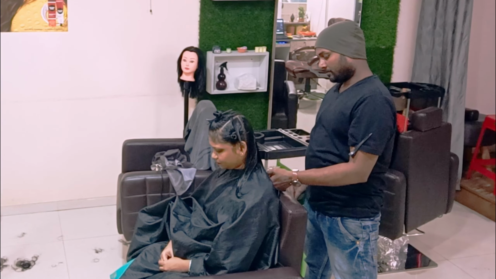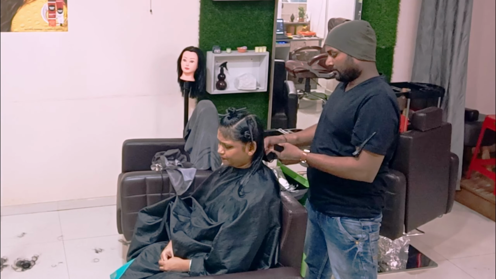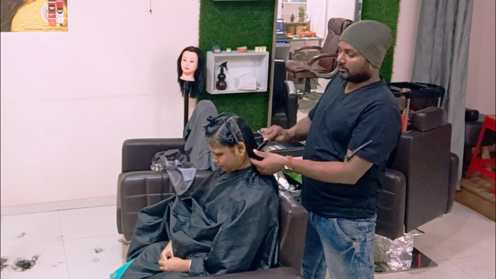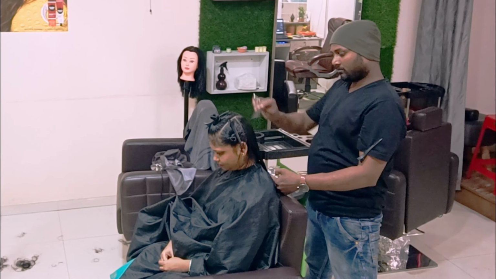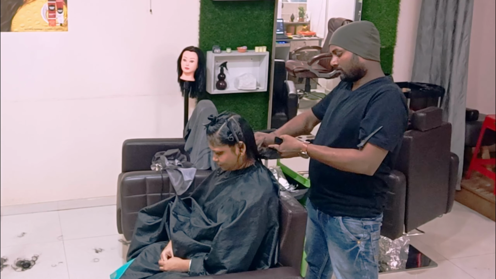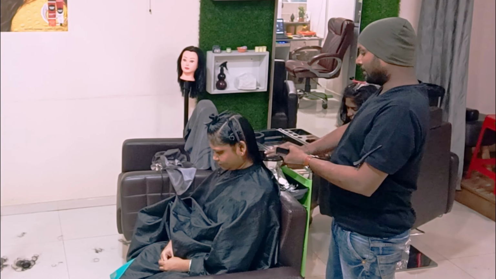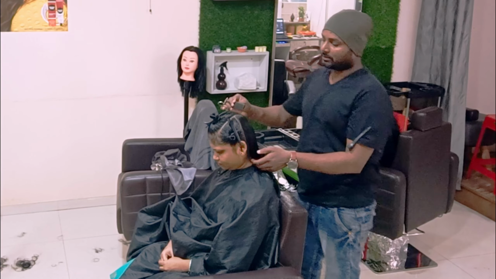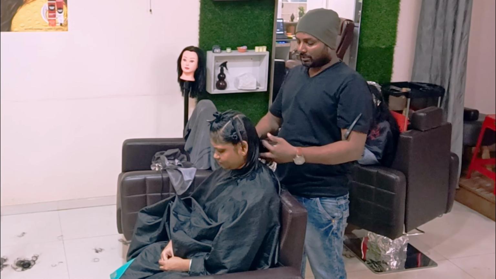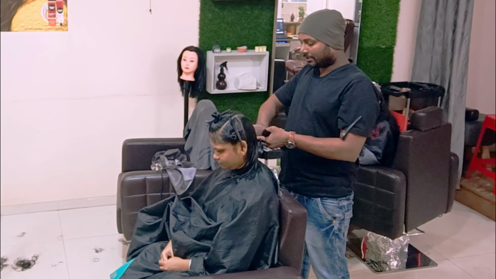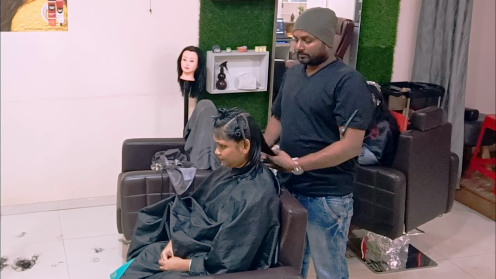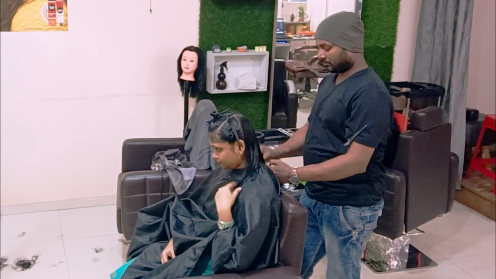After that, I start the layering. This is going to be very interesting in this haircut video. You must never have seen these haircut techniques in any videos before. Please watch till the end. You will come to know exactly what we have done, what elevations we used, and forward layers and everything is included. You will see it in this haircut video.